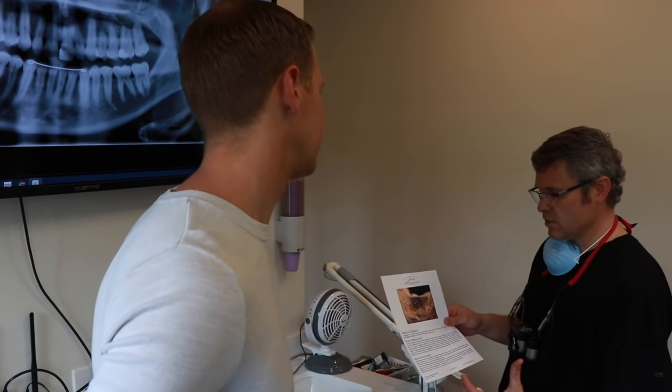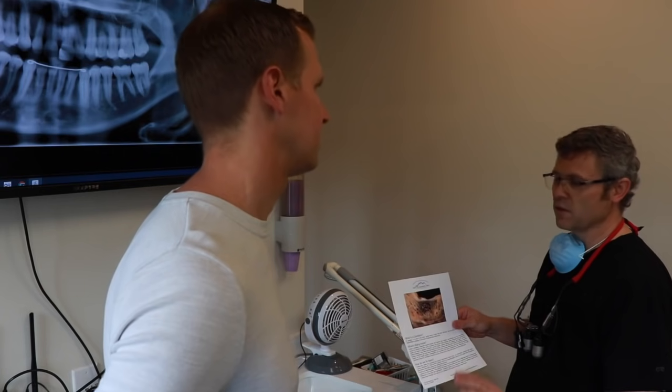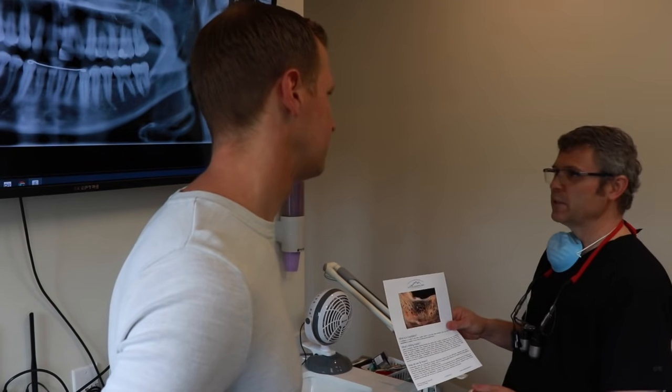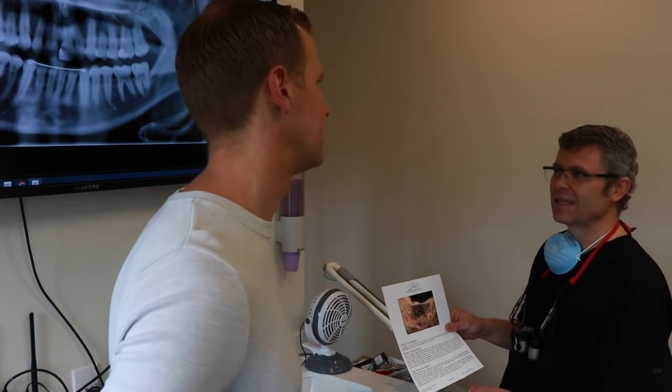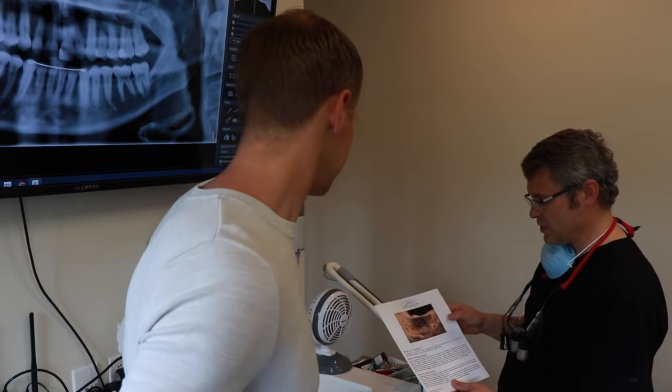Really, really big ones, sometimes it takes a couple of surgeries to get them completely gone. There's a very small percentage that we come back in a year or two and say, well, let's clean it out a little bit more. A little more work to do. Yeah. And so that's kind of the basics of a cavitation.